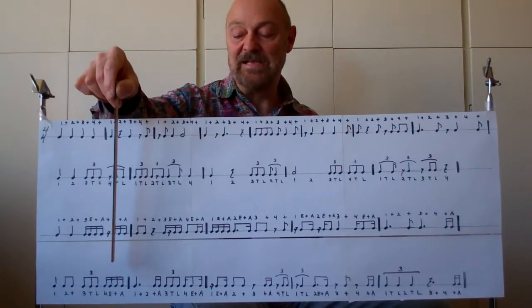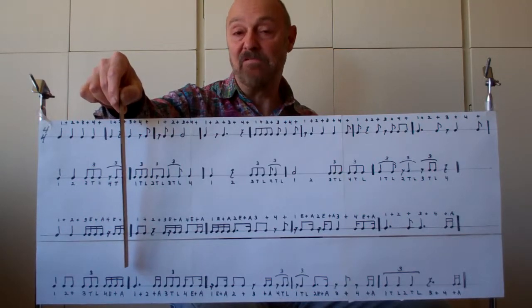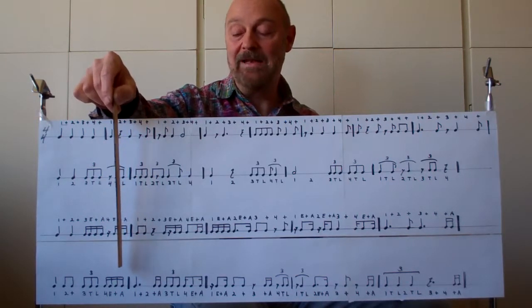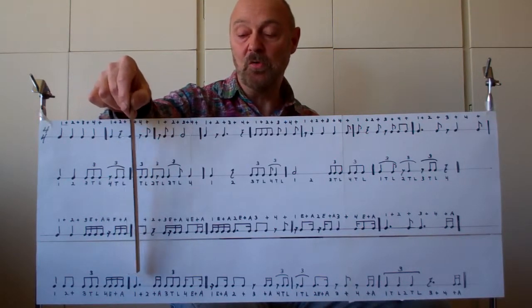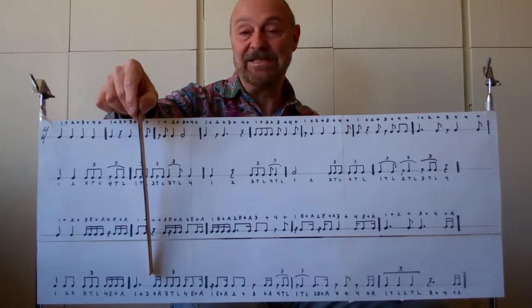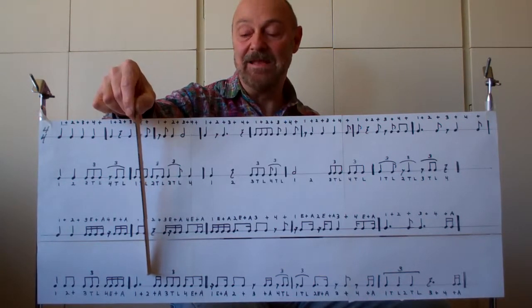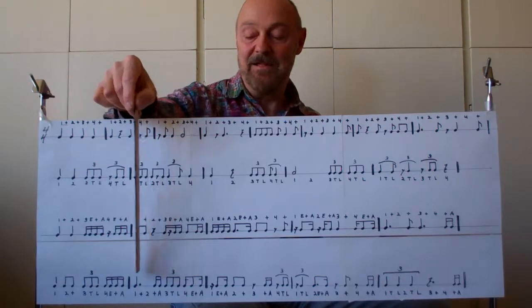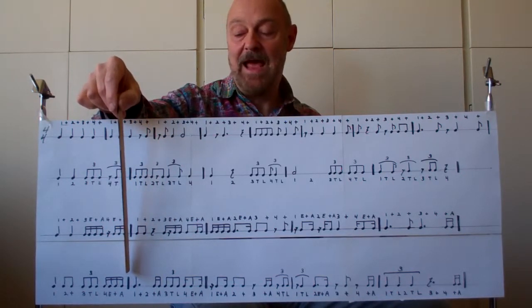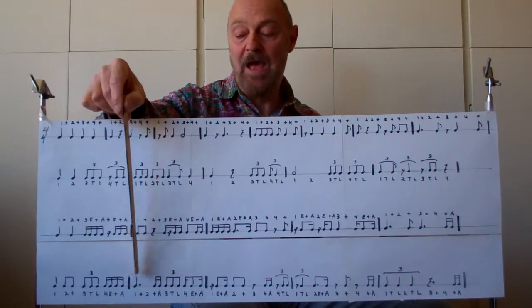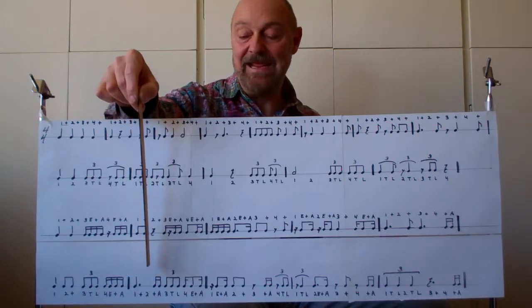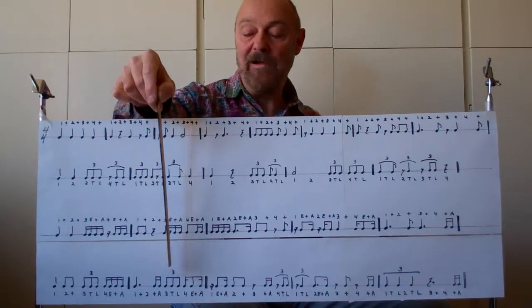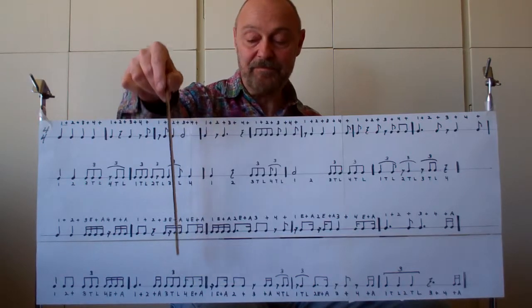This bar starts out with a dotted eighth taking up a dotted quarter, taking up 3 eighths, so that would be 1 and 2, and then this first 16th starts on the and but takes up and. So we have 1 and 2 and 3 triplet, 4 E and.